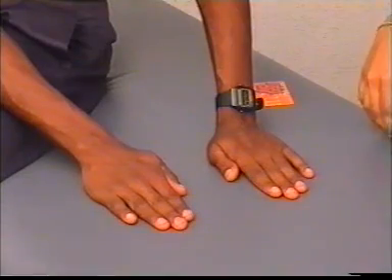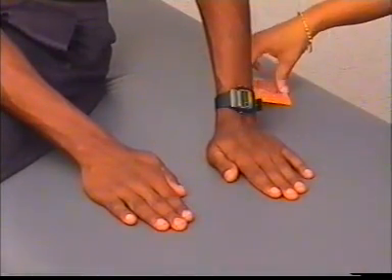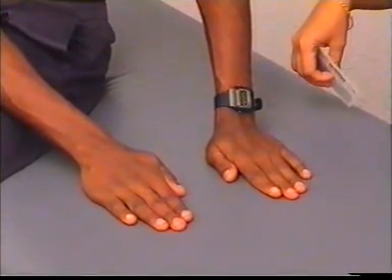Here we are testing the small muscles of the hand. First we will test the finger abductors.